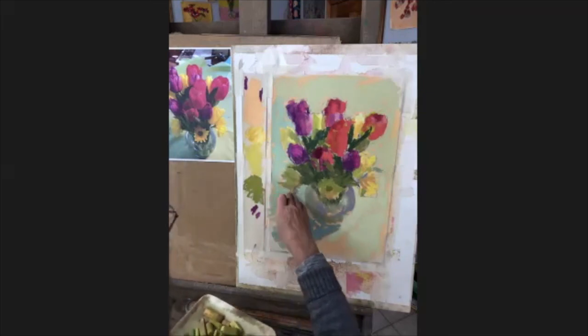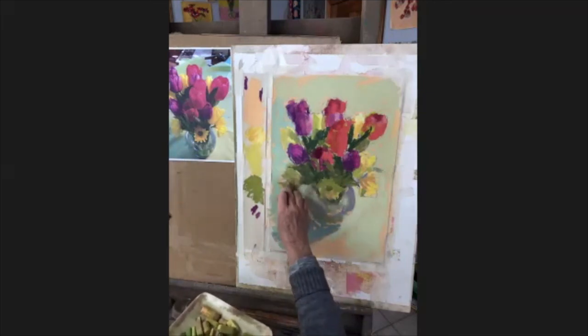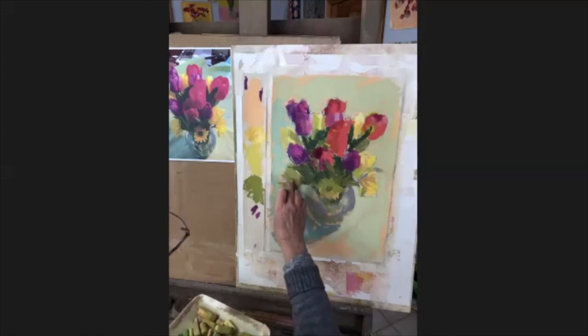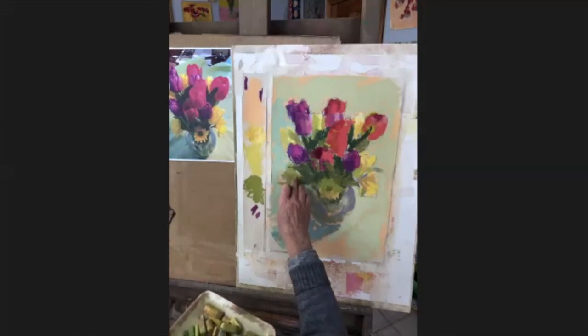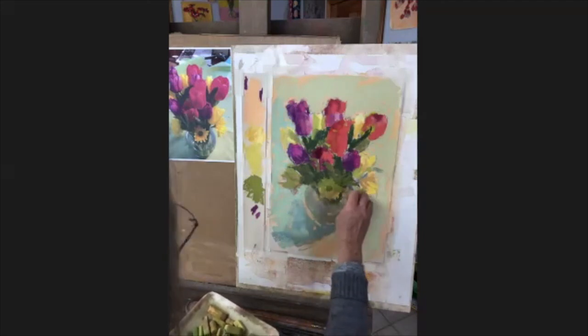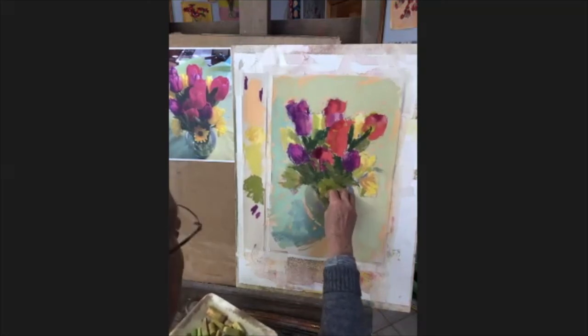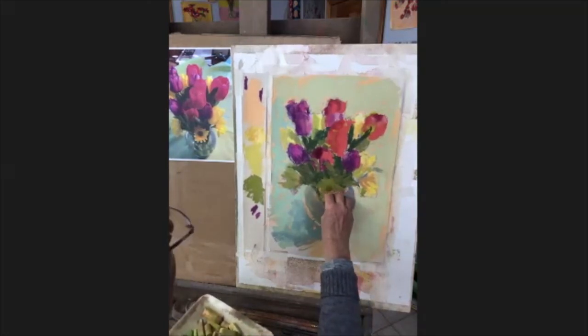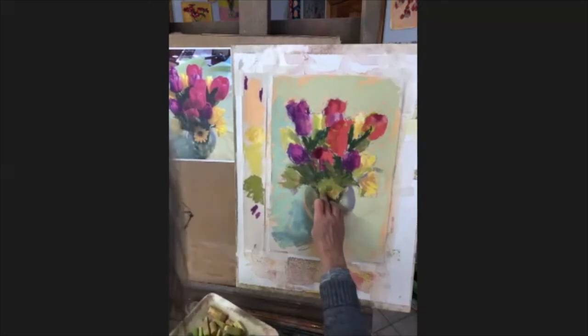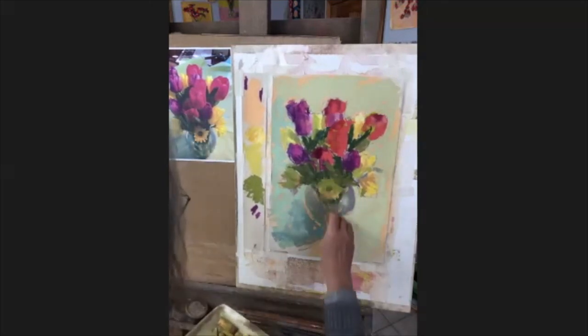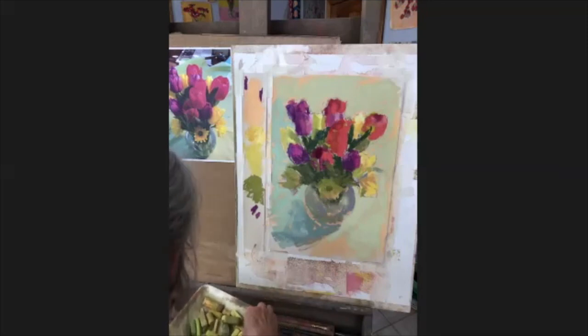It's the light passing through some of the petals, and it's creating a warmer quality. Ditto with this one right in here. And I'm really generalizing that daisy on the bottom, but it's not bad.